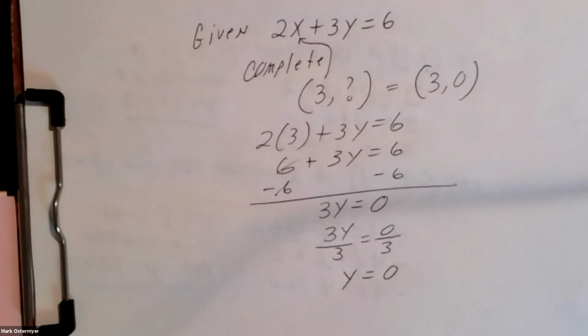Questions, ladies and gentlemen, on how, given a linear equation, we can find a missing x or y coordinate of a point or solution to that equation? Okay. Now that we know how to do that, we can raise the bar a little bit more. Next thing we're going to do here is we're going to learn how to graph a linear equation.